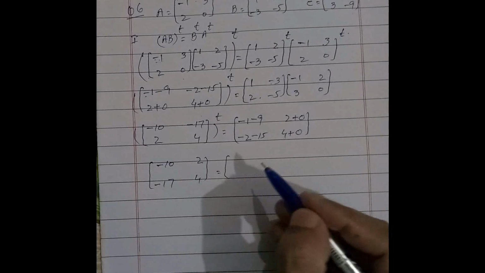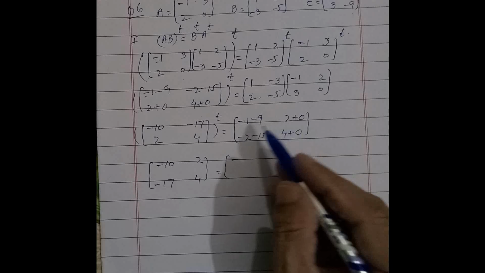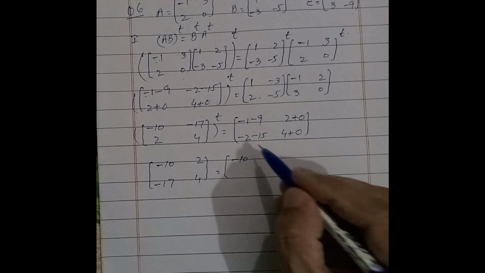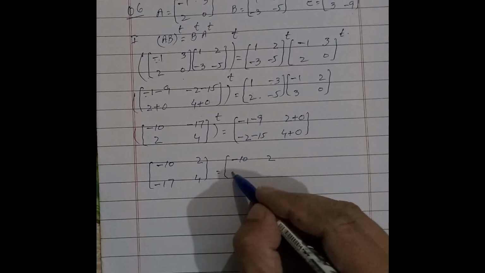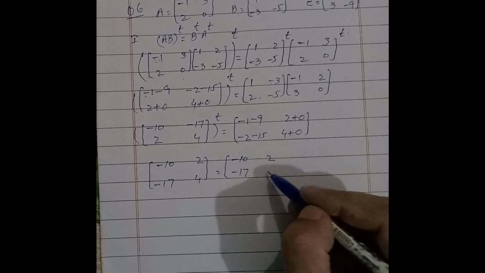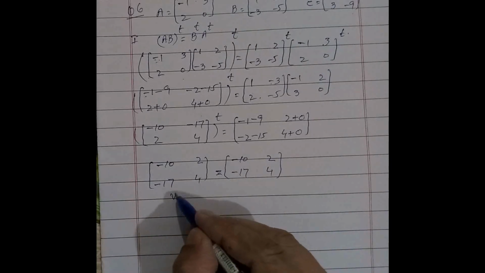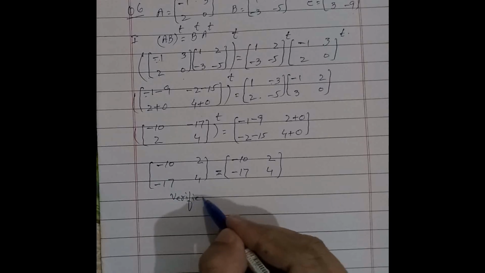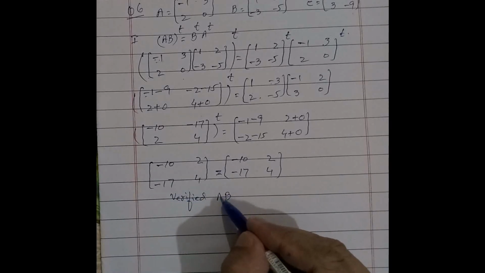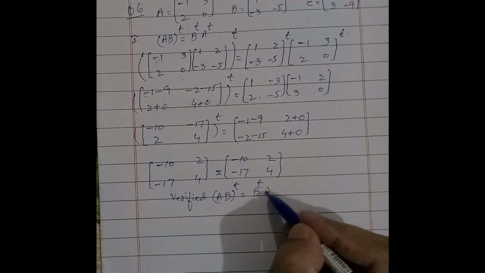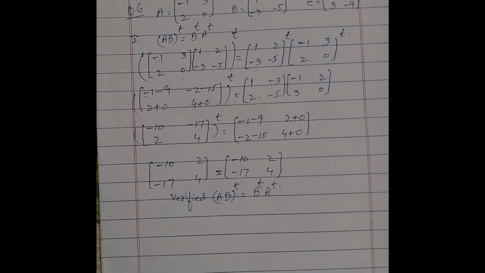And on the right side, simplify these values. -1, -9 is equal to -10. 2 plus 0 is equal to 2. -2, -15 is equal to -17. 4 plus 0 is equal to 4. So they are both the same values. So verified. AB whole transpose is equal to B transpose A transpose. And it is the first part of question 6.